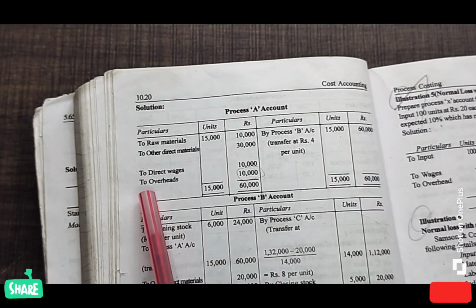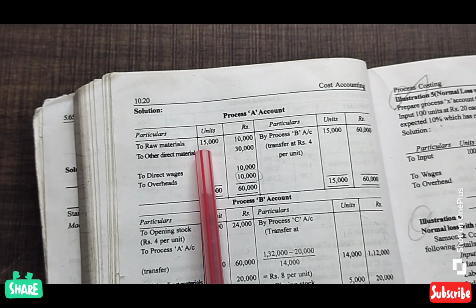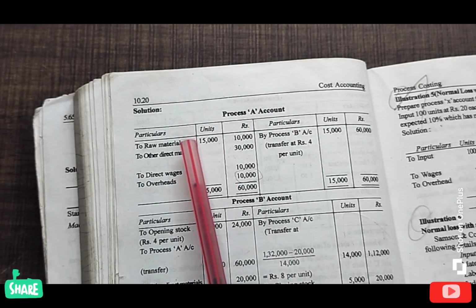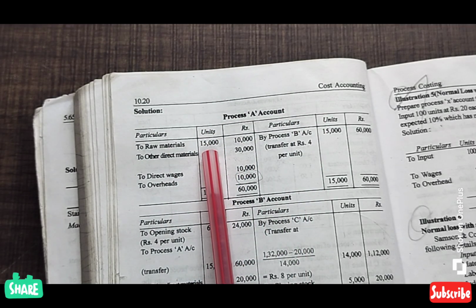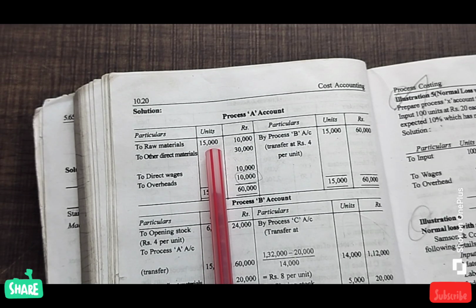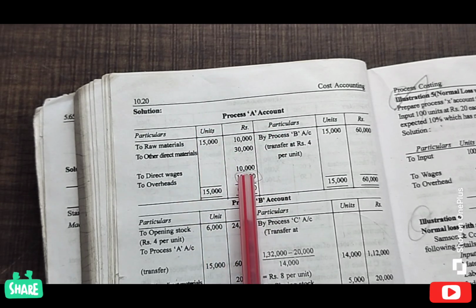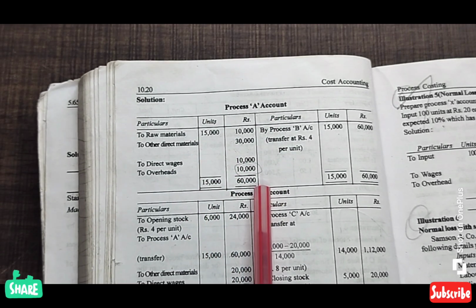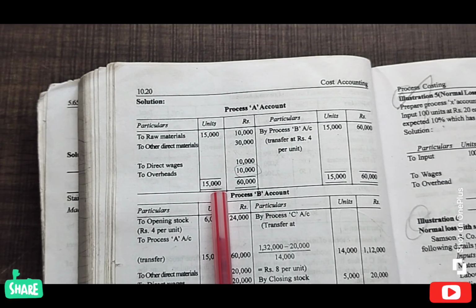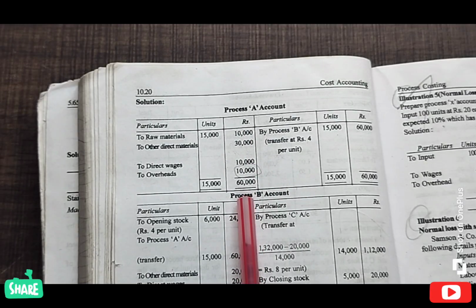So we entered output 15,000, which means what? It's a previous process output we have transferred into the current process as the input. So here we consider it as the input, 15,000. After entering all the process A related transactions here, now we are going to calculate the total. 15,000 units as input and all the costs added, you will get 60,000 rupees.